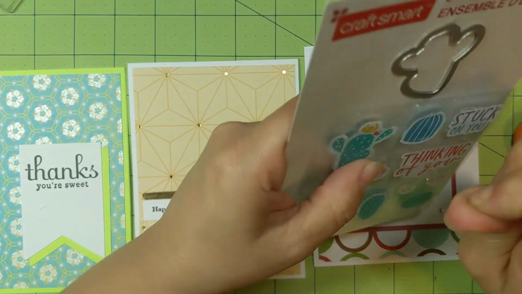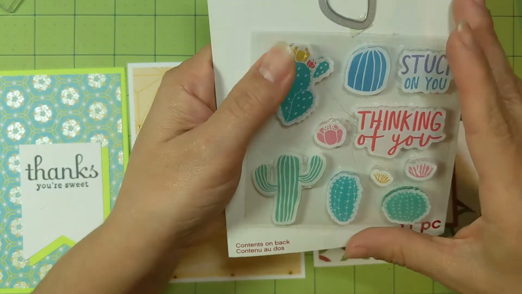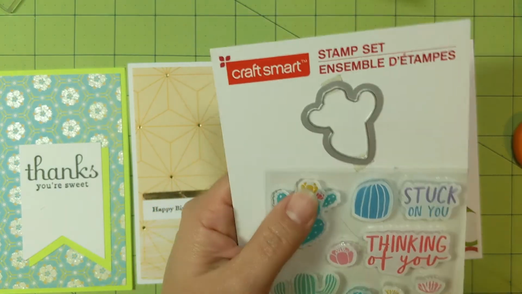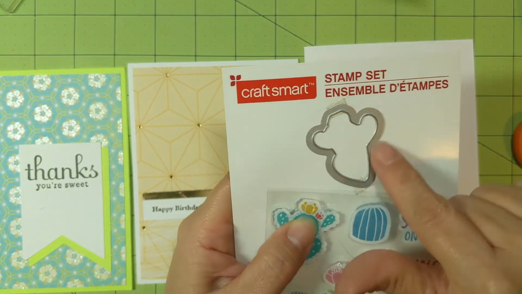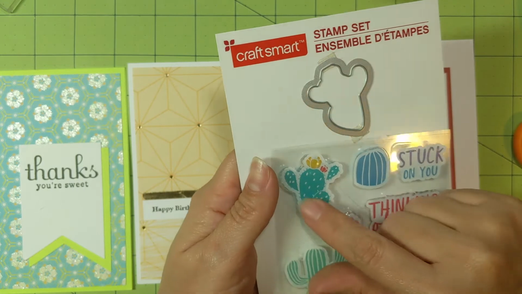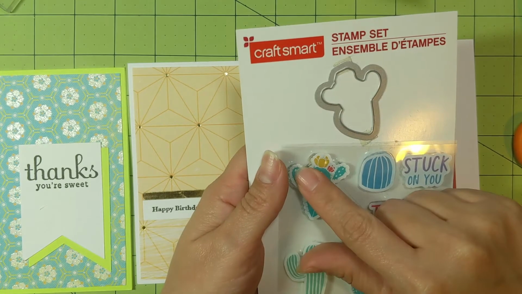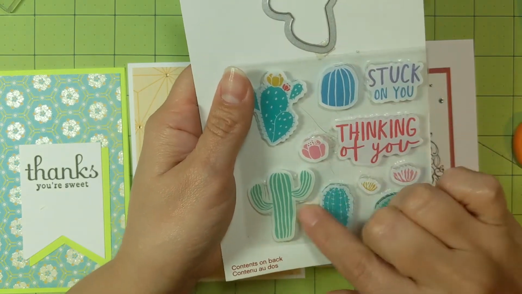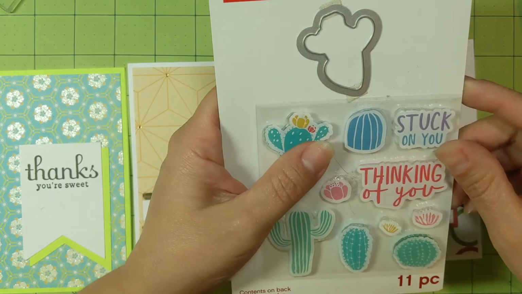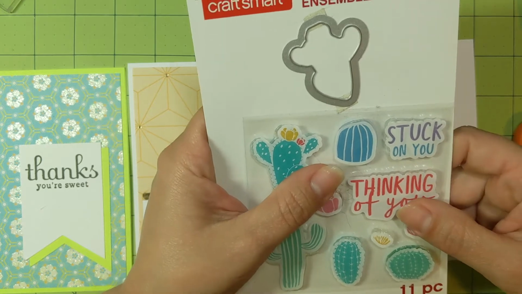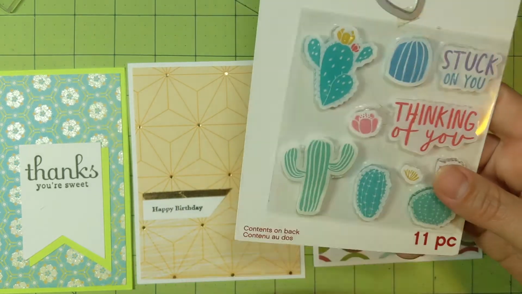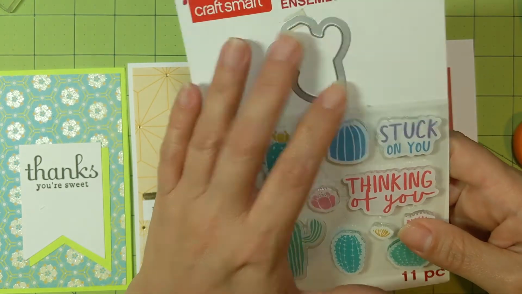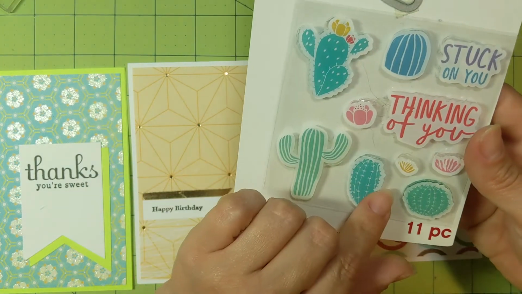I'm sorry that it has so much hair. I have a cat and his hair just gets everywhere. But this has got a little cactus die, and then it would be stamping this image and then cutting it out. But it kind of sucks because I don't have the dies for all of these other ones. So while I got it because I was excited about it, not having the other dies to match has discouraged me from using it.